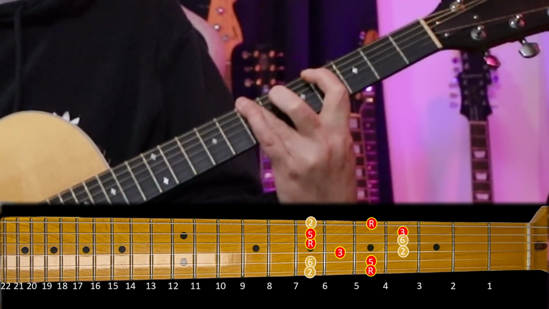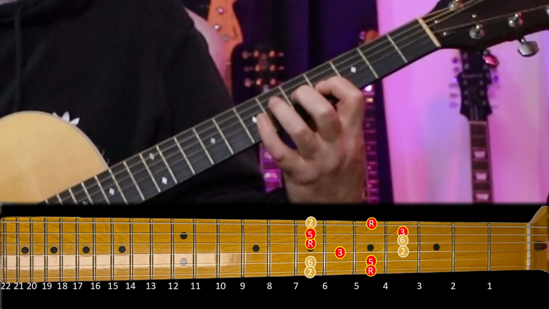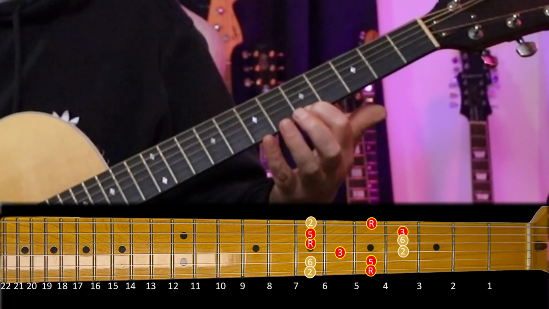Those notes are the root, the second, the third, the fifth and the sixth. So we're missing out the fourth and the seventh. So the major pentatonic scale in A goes root, 2, 3, 5, 6, root.